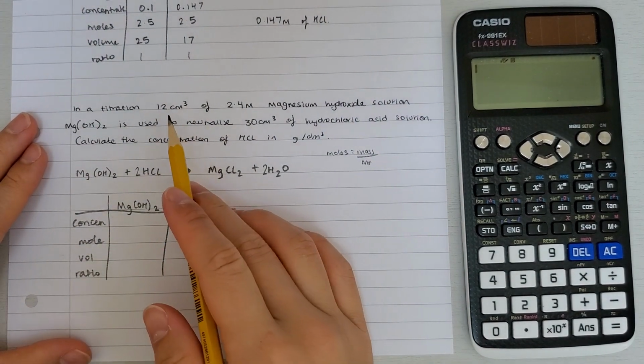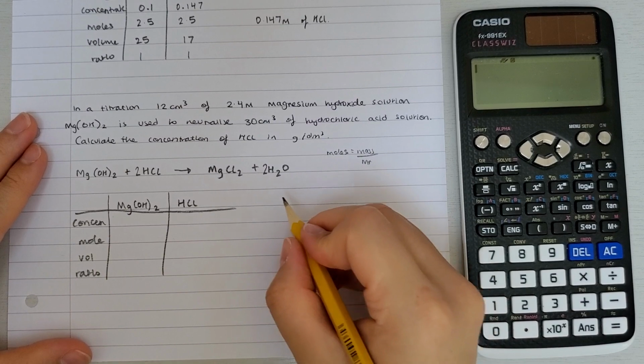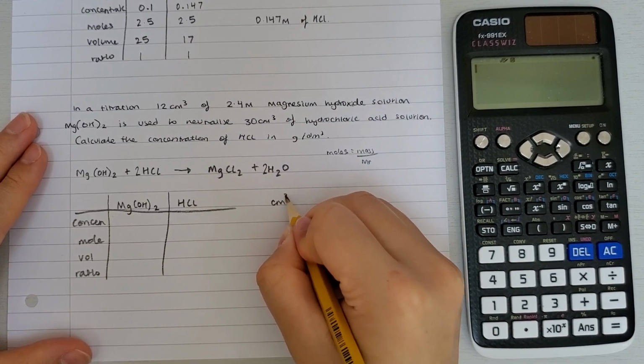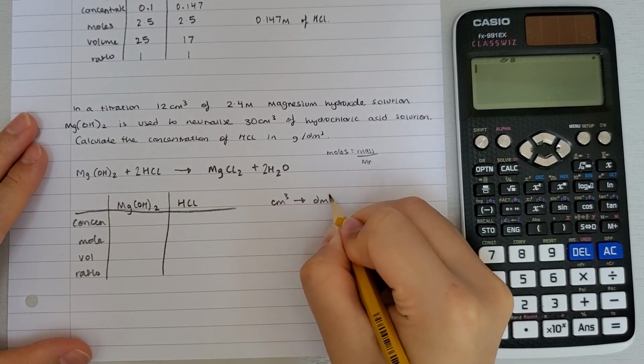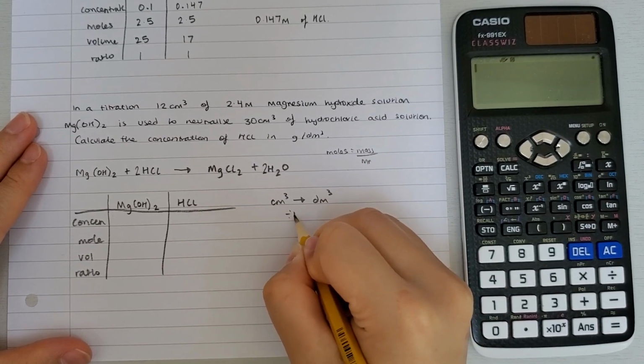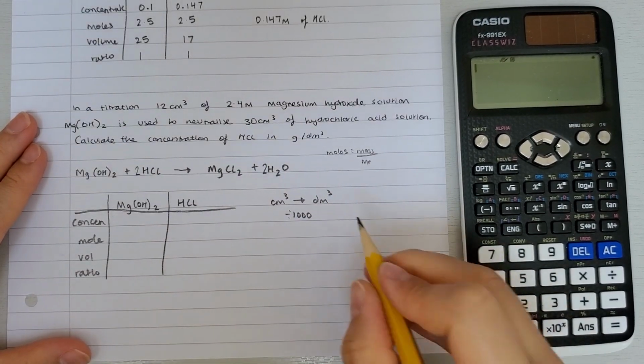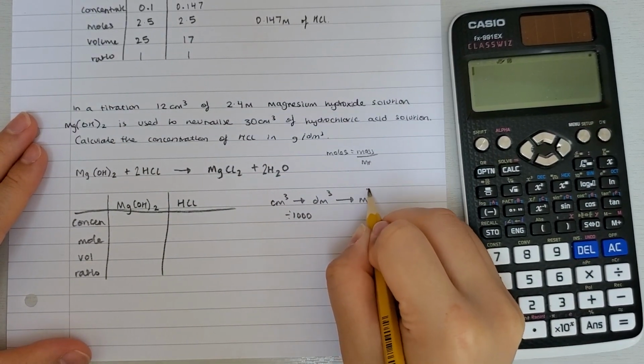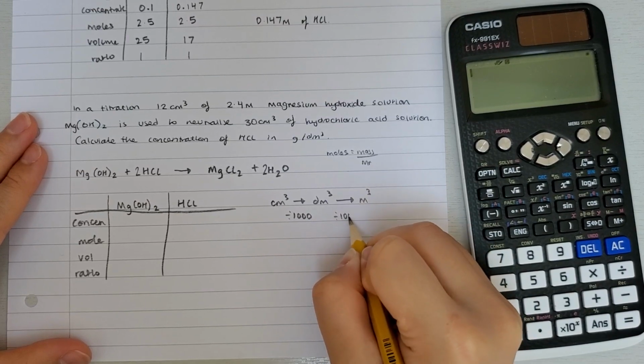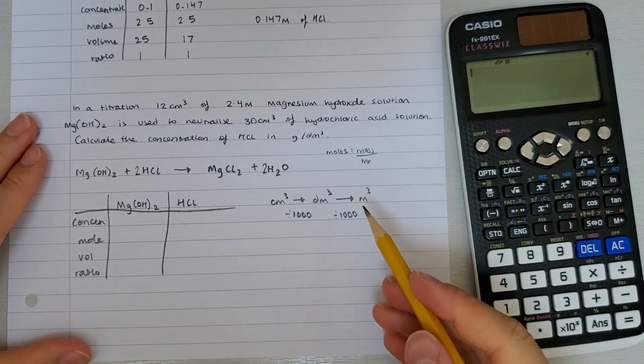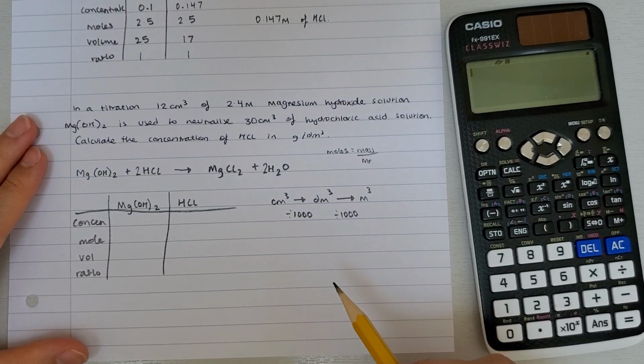So we're given 12 centimeters cubed, so the conversion from centimeters cubed to decimeters cubed is divided by 1000. Then from decimeters cubed to meters cubed is divided by another 1000. And to go the other way would be to multiply.